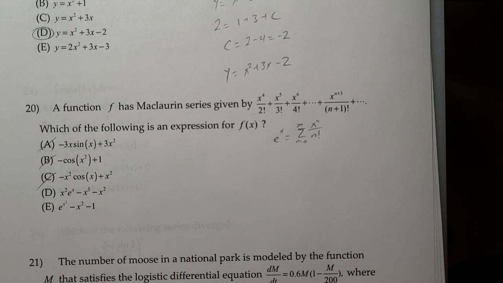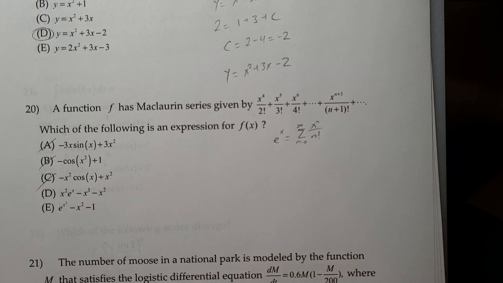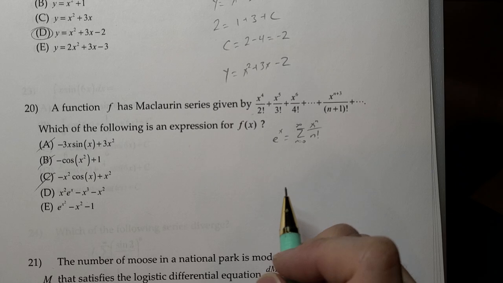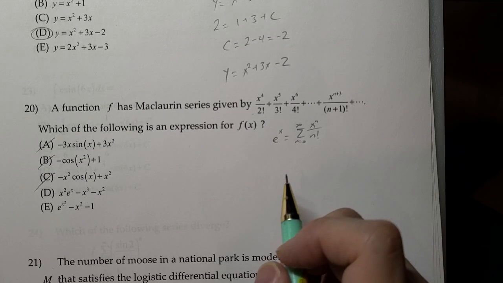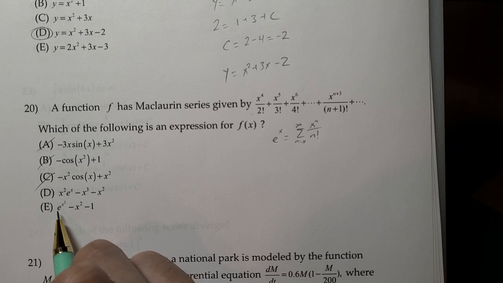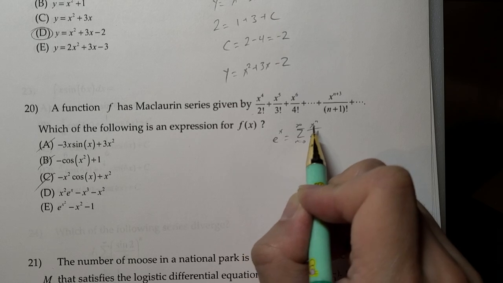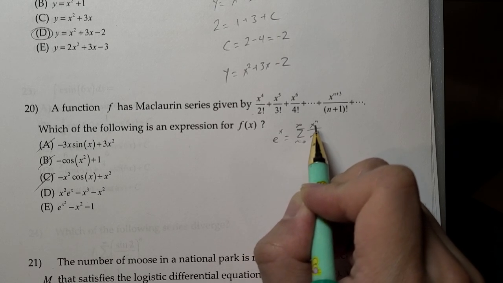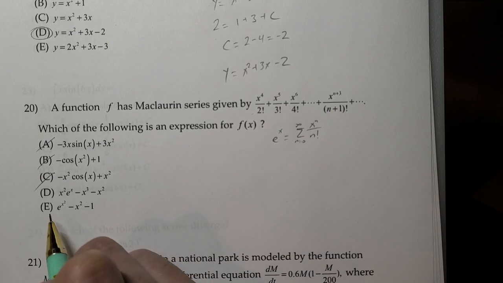So we limit it down to two choices now. If I do this one, which is e to the x squared, I would have to replace x with x squared, so it would be x to the 2n, which is not quite what we have here.